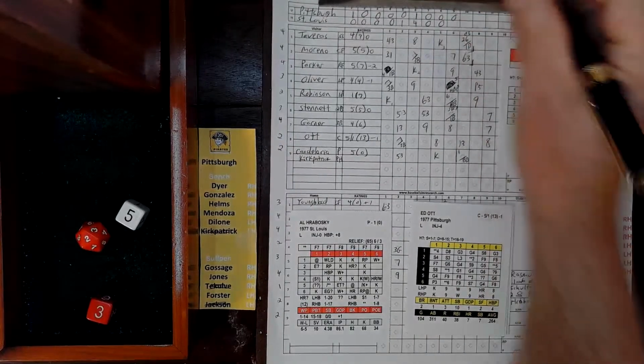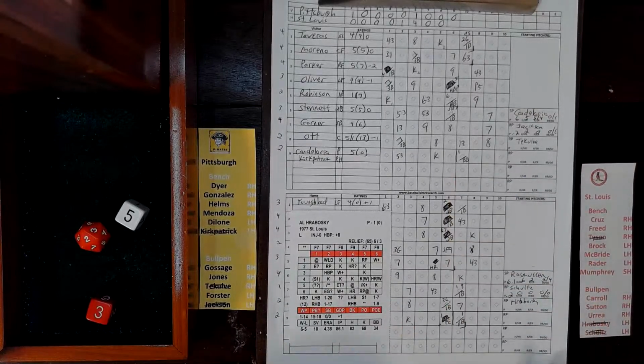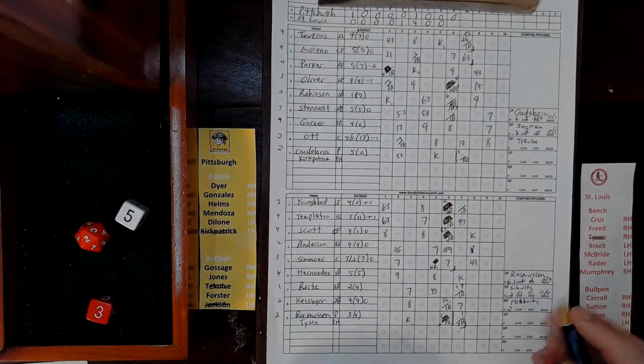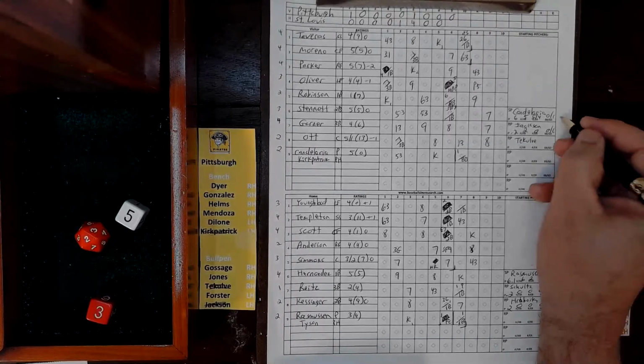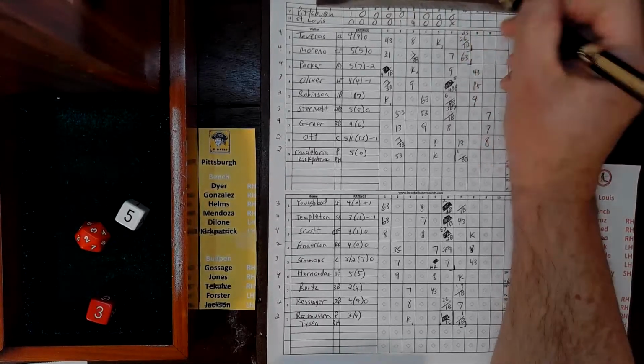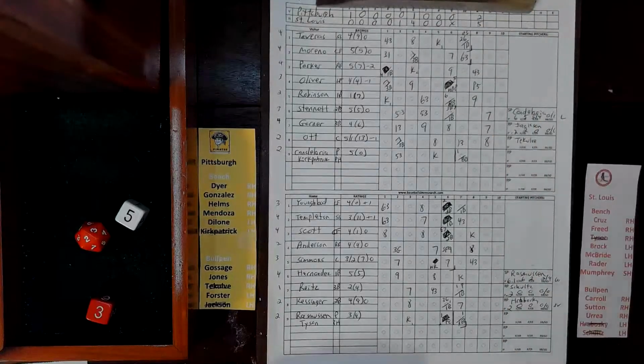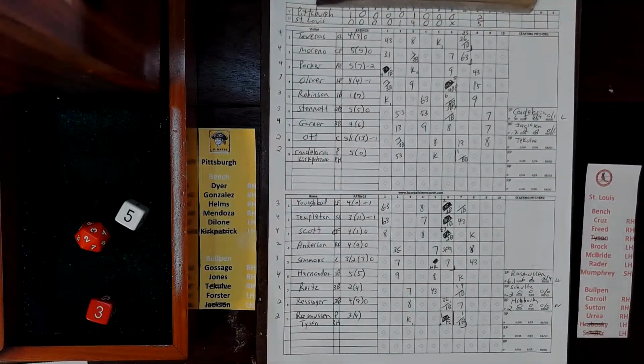Al Raboski, 6 up and 6 down in the 8th and 9th innings. A perfect save for Raboski. 2 innings and nothing else allowed. He gets the save. Rasmussen the win. Candelaria the loss. 5-2 is your final score here from St. Louis. And we'll go to the box score and get all the totals.